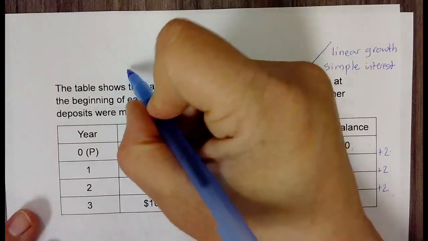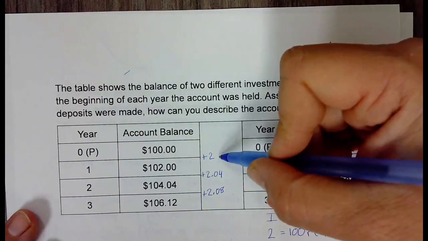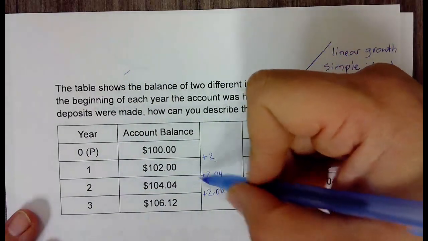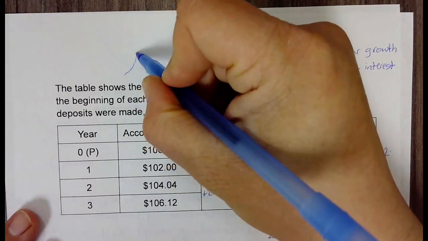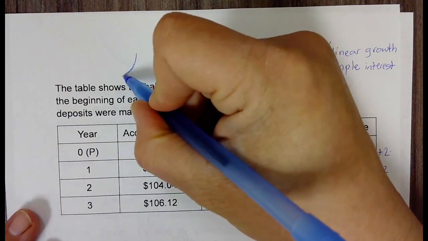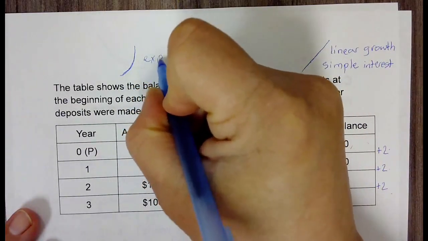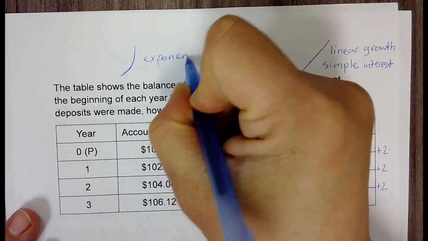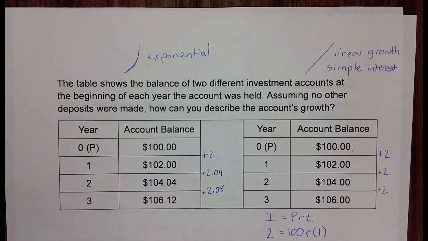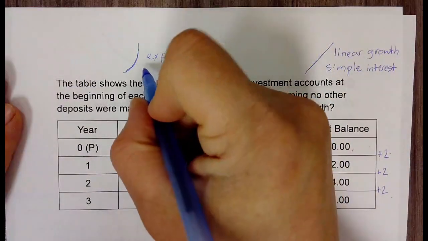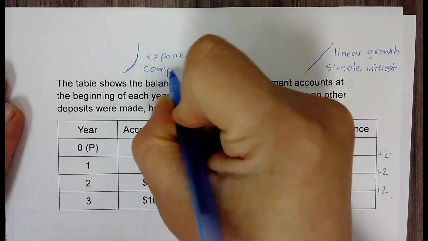So like we talked about before, this type of growth where first it grows by a certain amount and then it grows by a bigger amount and a bigger amount, this type of growth makes a curve, and this is called exponential growth. This growth is exponential, and we're going to use our compound interest equation for this.